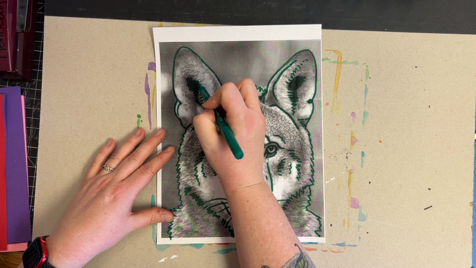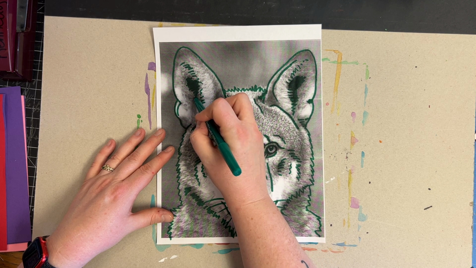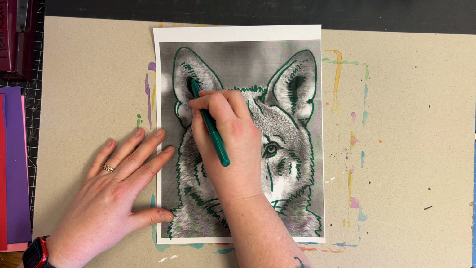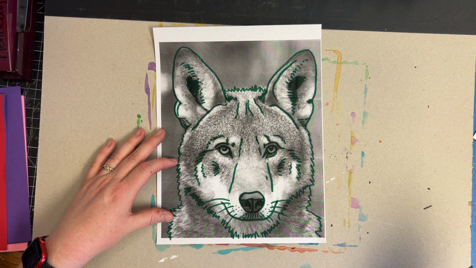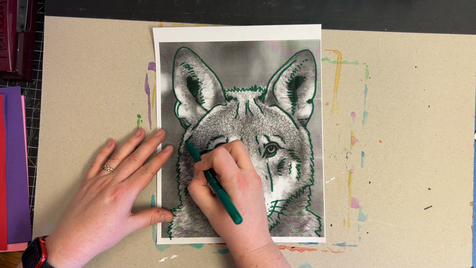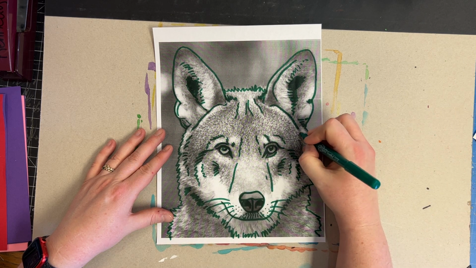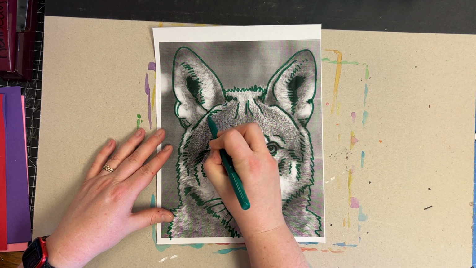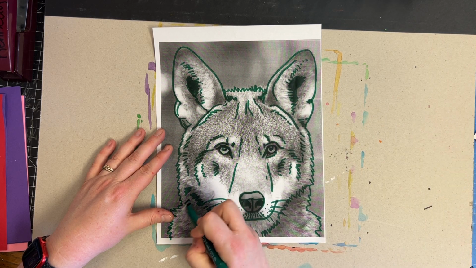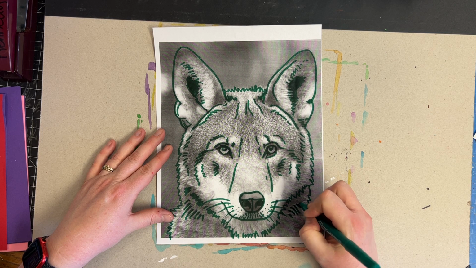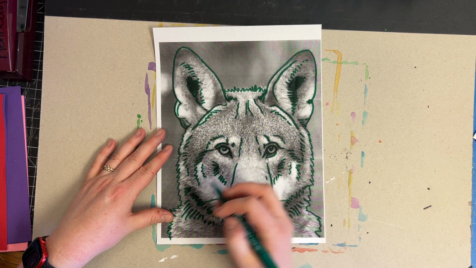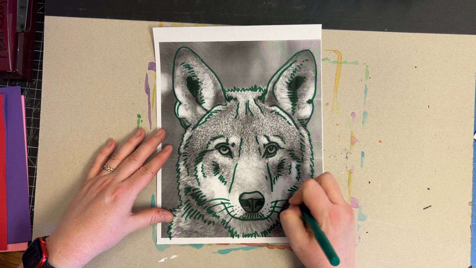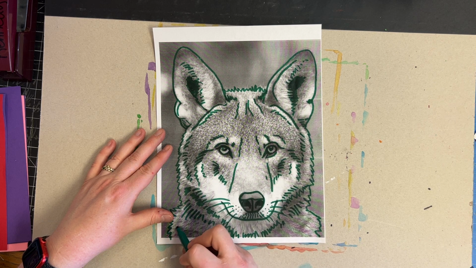And I'm trying to capture a nice amount of detail. If your picture is super fuzzy or doesn't have a lot of detail, you might want to pick a different picture. I think I'm getting close to having enough detail in my contour drawing, but I'm going to add a bit more fur texture, just because the fur is such an important part of the wolf. I don't want to have not enough furriness going on in my portrait.